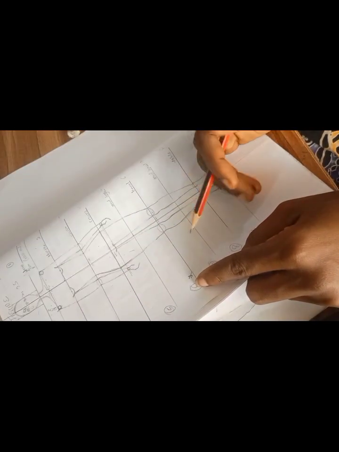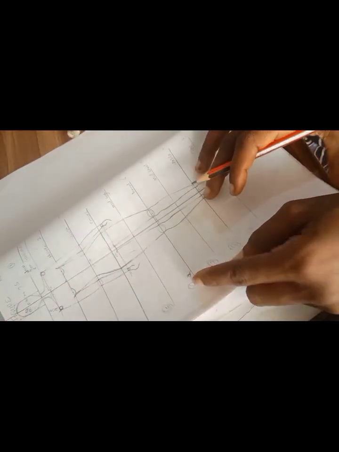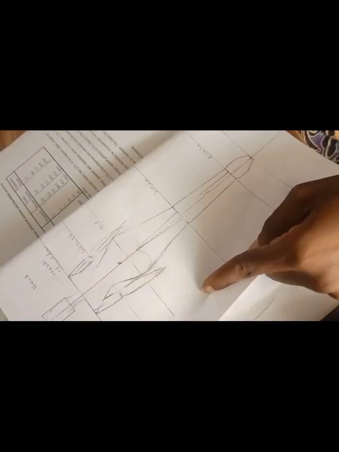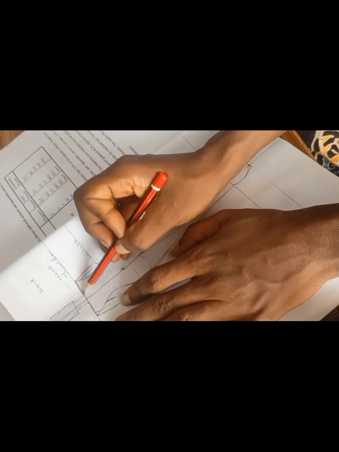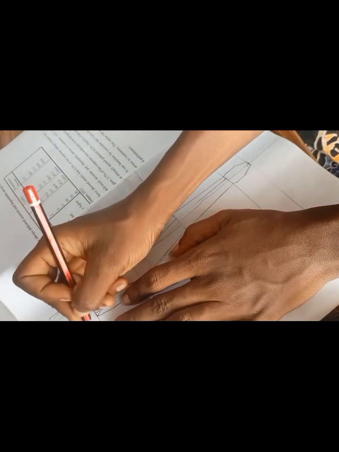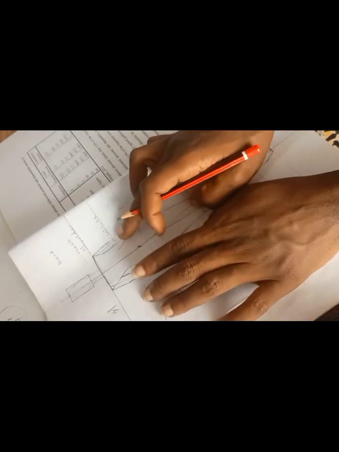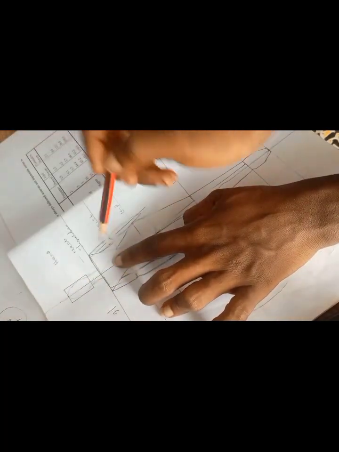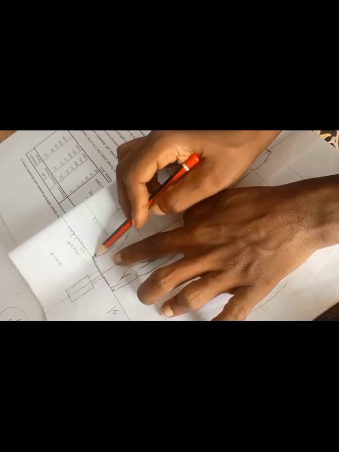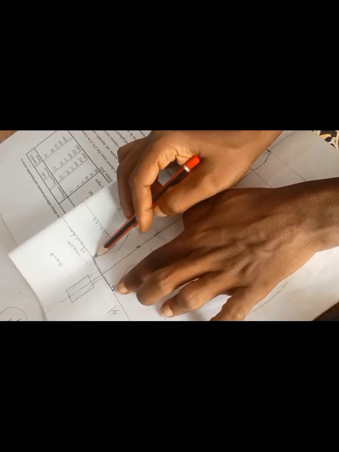Whatever you take on these points, you divide into 4. The ones you do not divide into 4 are the shoulder, this back that you measure, which you divide by 2. Why are we dividing this by 2 and not 4? Because you are just taking from this point to this point. You did not take the full circle.